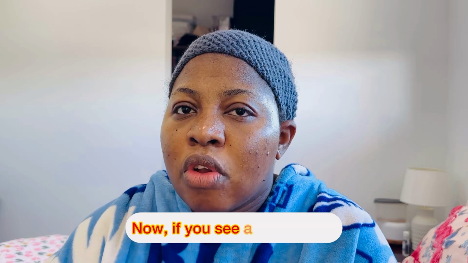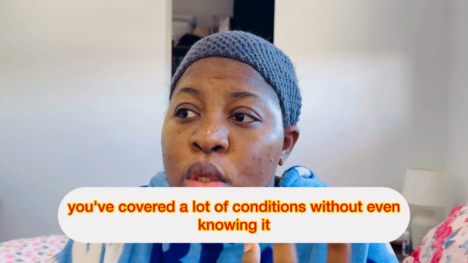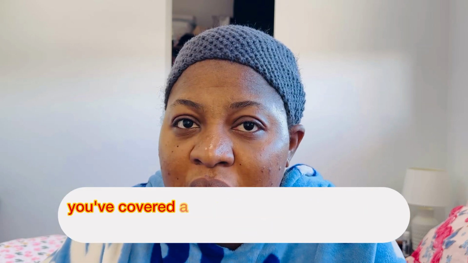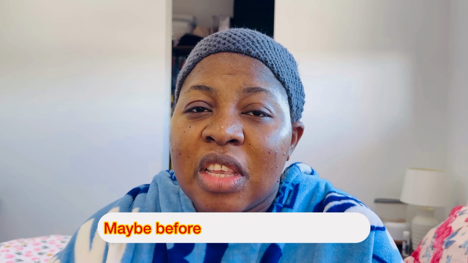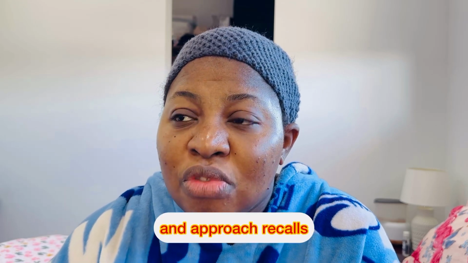Now, if you see other recalls, keep on doing that. If you keep on doing this, before you know it, you've covered a lot of conditions without even knowing it. Maybe before it's close to your exam, you will see that your note is this big. So that is the best way to study and approach recalls.